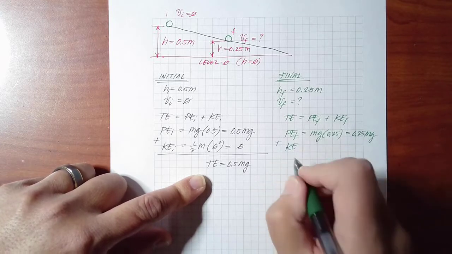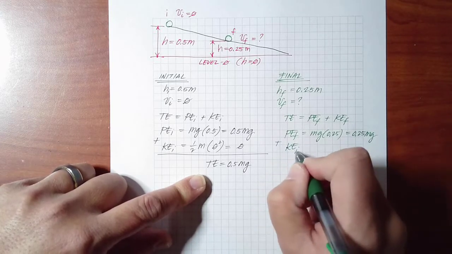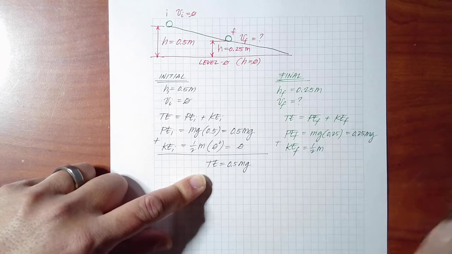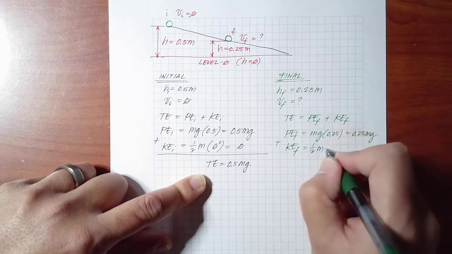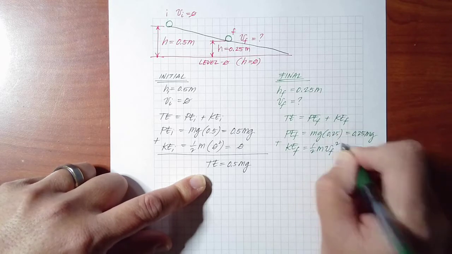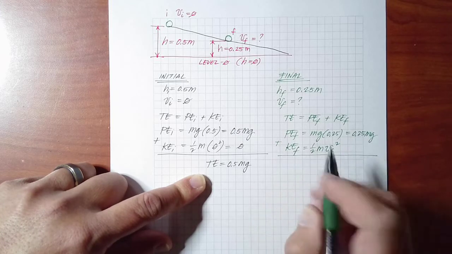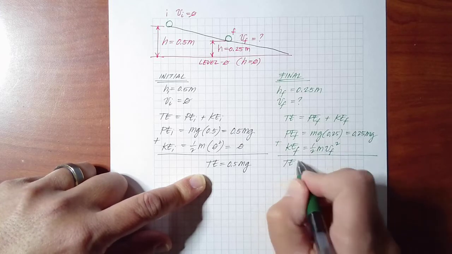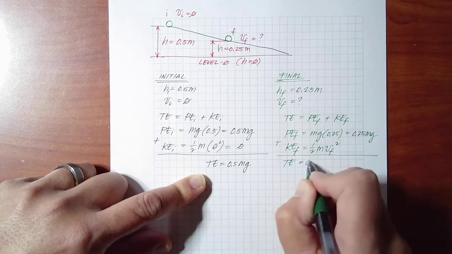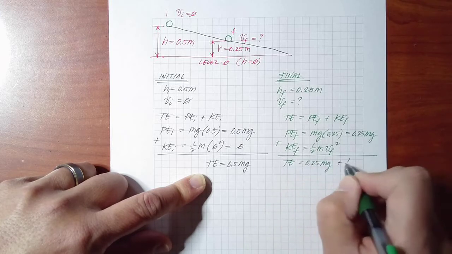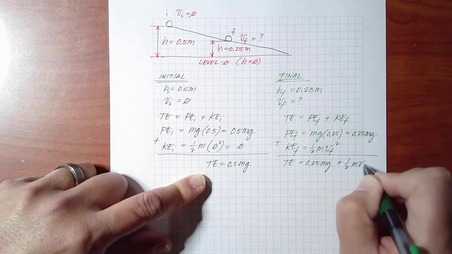This time it's not going to be 0, so that will be 1/2 m v_f. So we want to find the value of v_f. If you add these two together, our total energy is equivalent to 0.25 mg plus 1/2 m v_f squared.